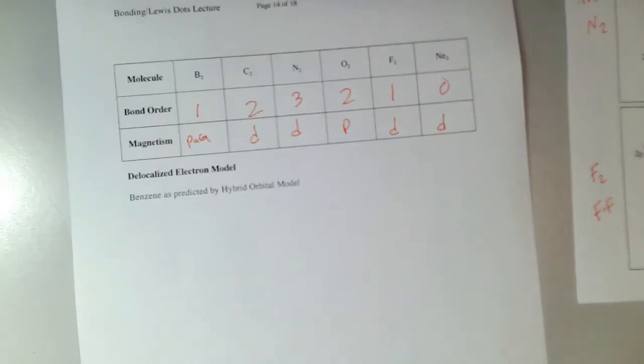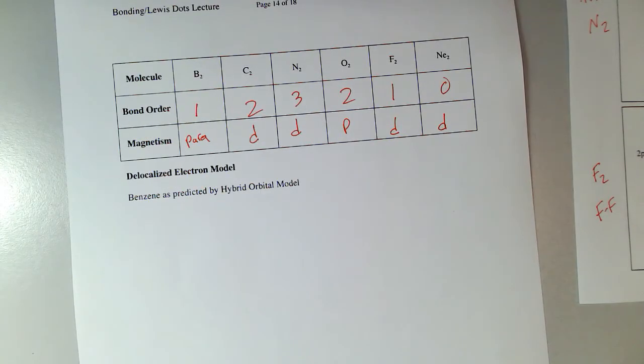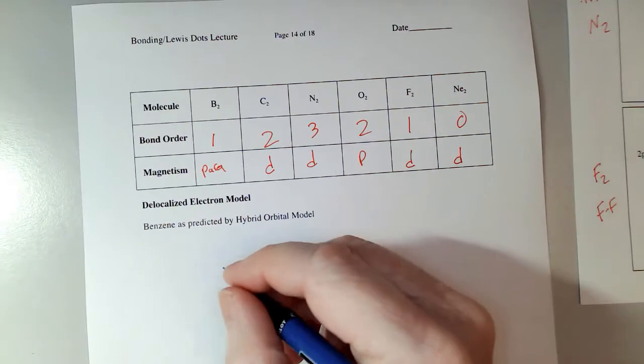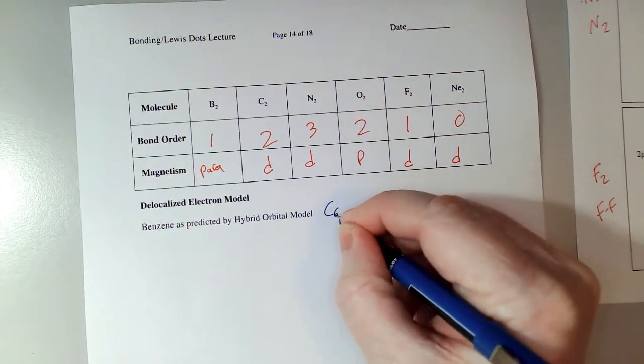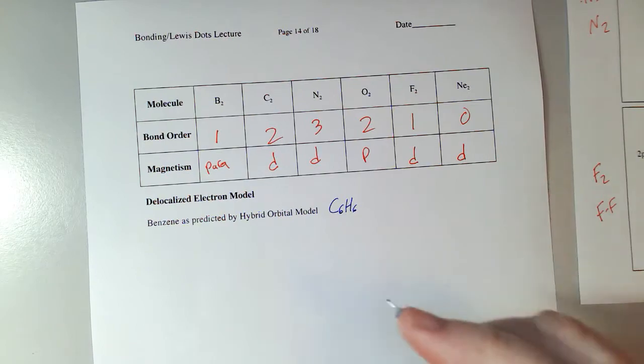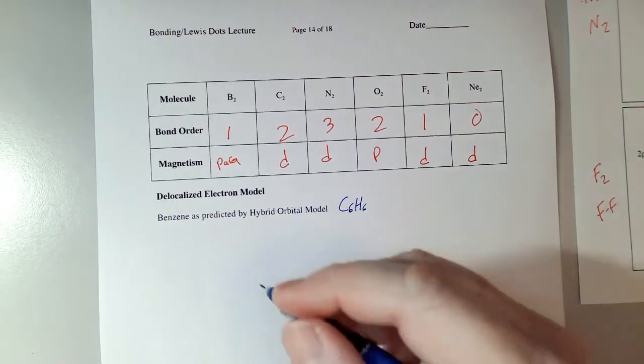Okay, now I want to compare the molecule benzene with our two models. How would it end up looking in those two models? So first off, benzene is C6H6. We drew a Lewis structure back, I think, on like page 3, maybe page 4.